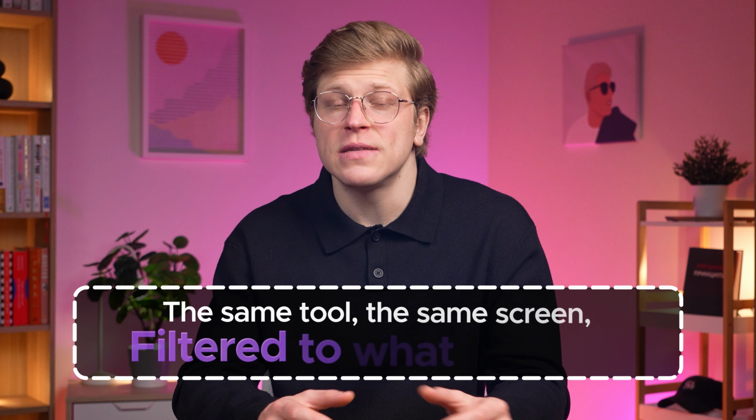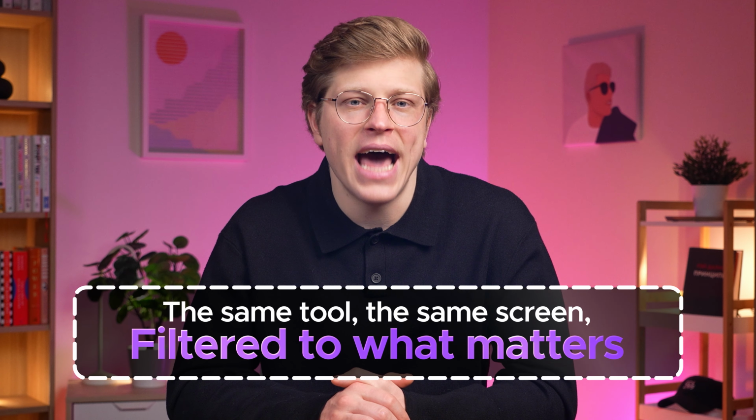Filtered views allow you to display only your product deadlines on Monday morning, then switch to the content calendar when you're heading into a marketing review. The same tool, the same screen, just filtered for whatever is relevant at a given time.